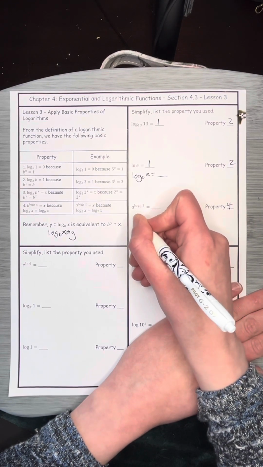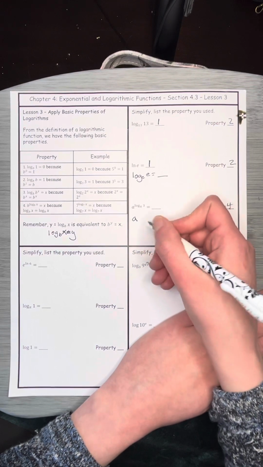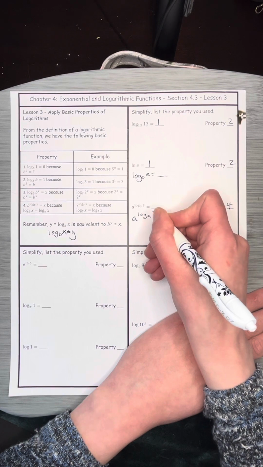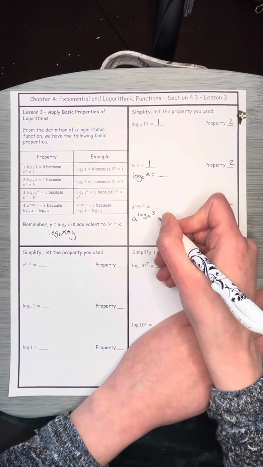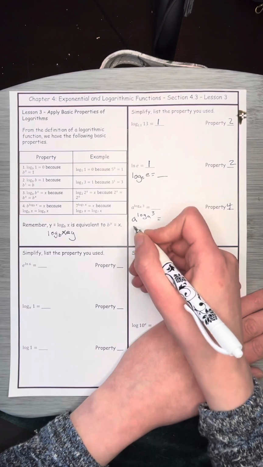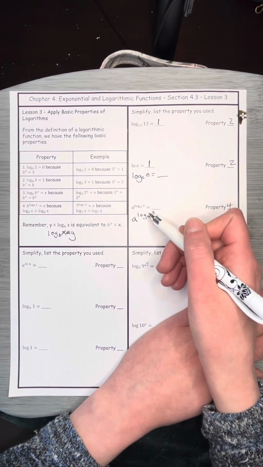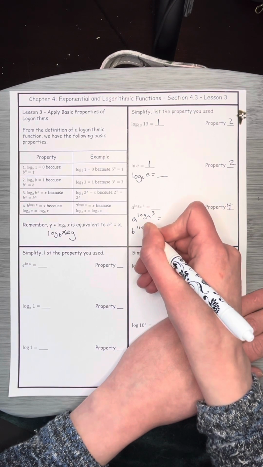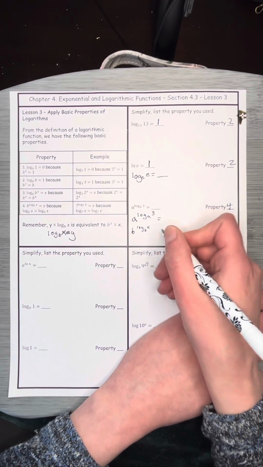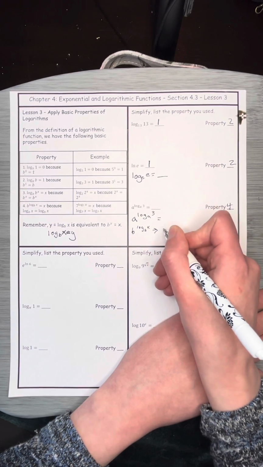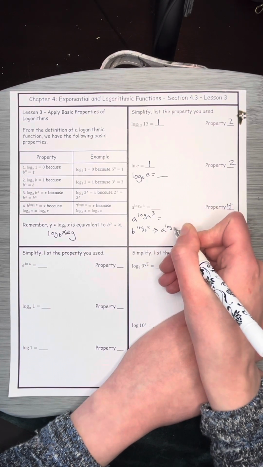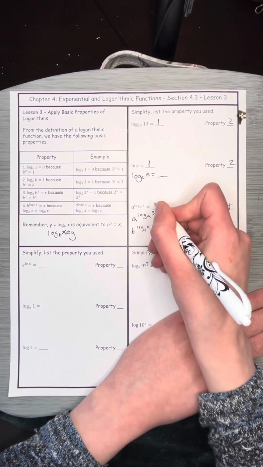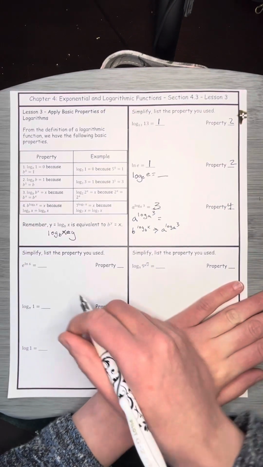So I'm going to set this here so I can write this out and take a look at it. We know that b to the log base b of x, so in this case, that would be a to the log base a of 3. So x is equal to 3. So our answer is going to be 3.